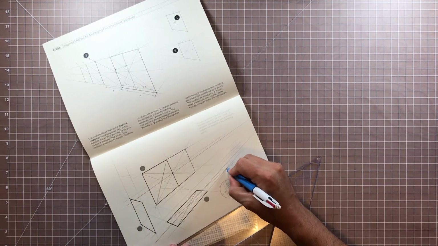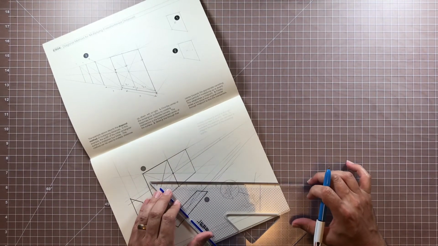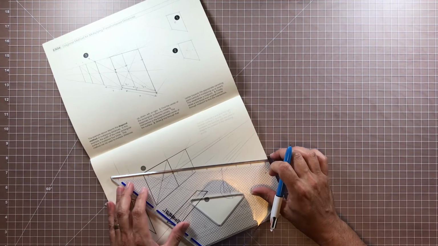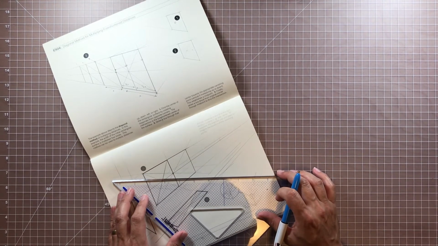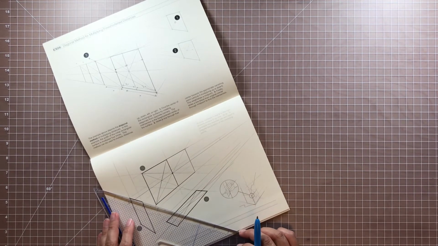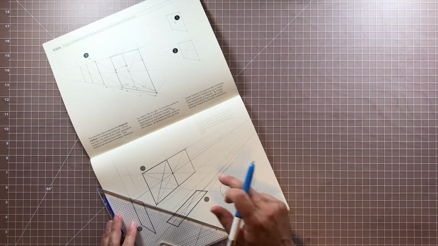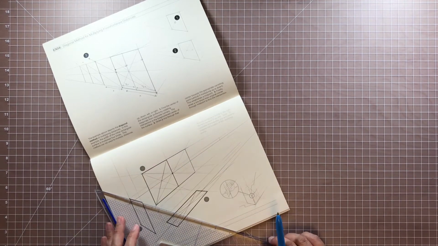Multiply that distance. And where it hits this, I have to be careful, when drawing this line towards the left vanishing point, not to mistake these 2 diagonals that I put in there as my vanishing lines.